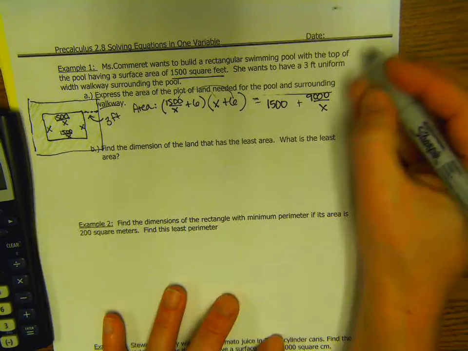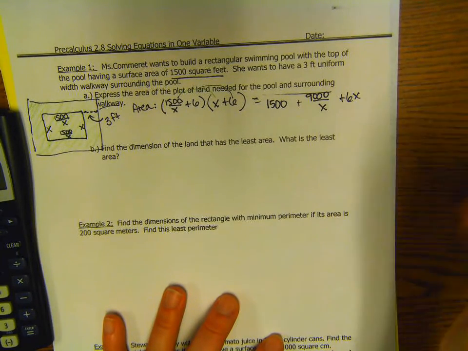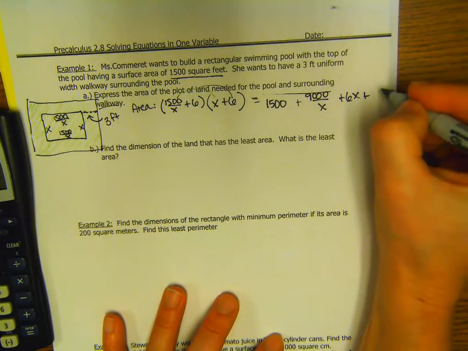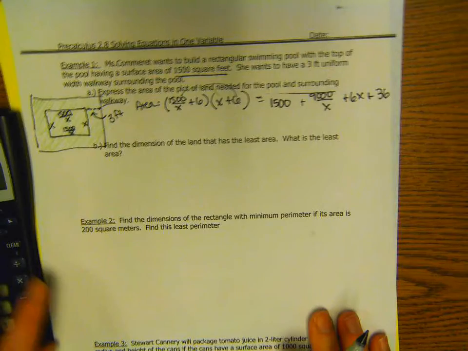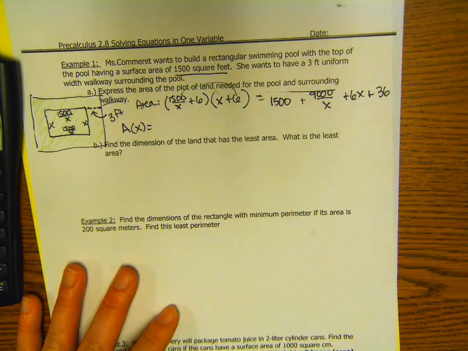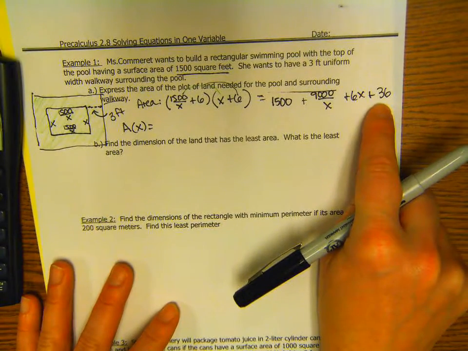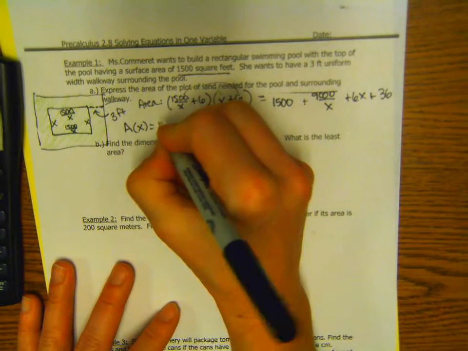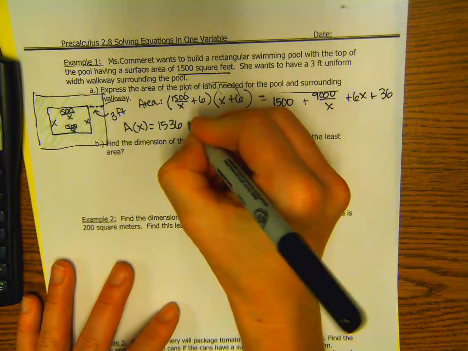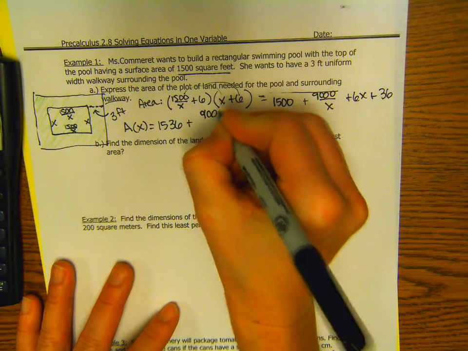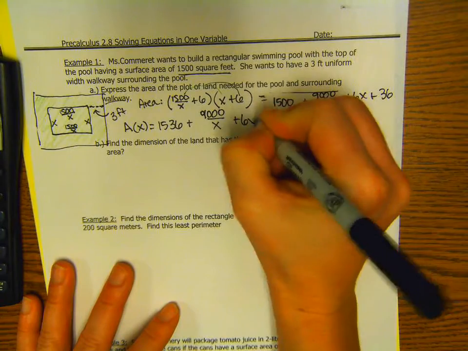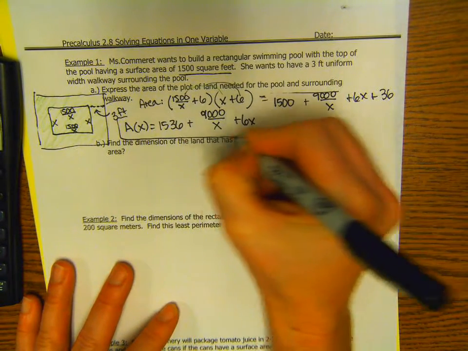Plus 6x, plus 6 times 6, 36. So now I have a little more simplified area equation. I can add the 1500 and 36 together, right? Plus 9,000 over x plus 6x. So there's an equation for my area.